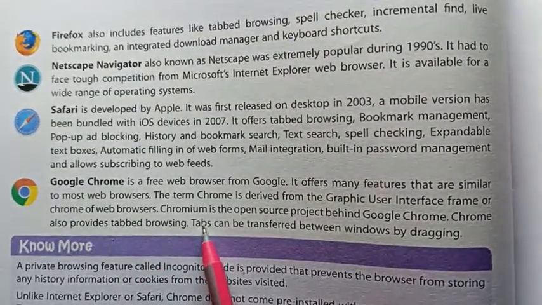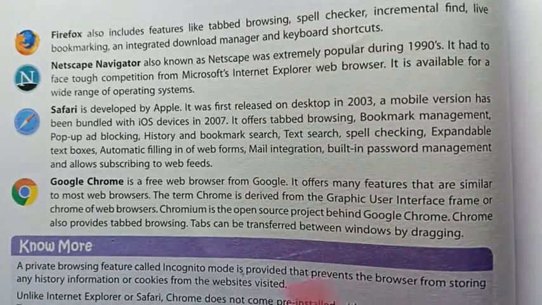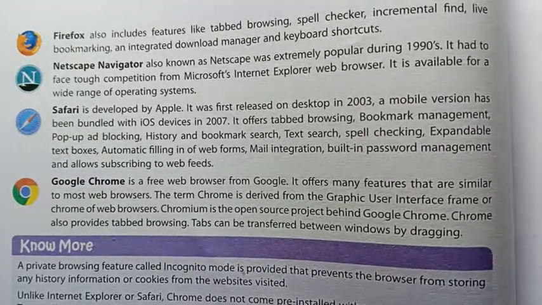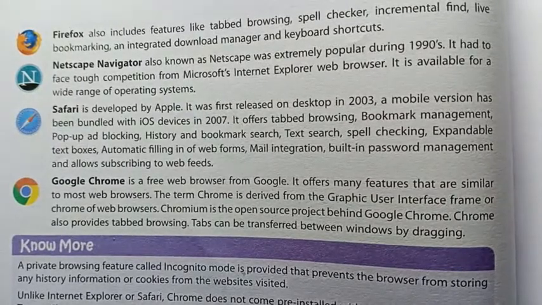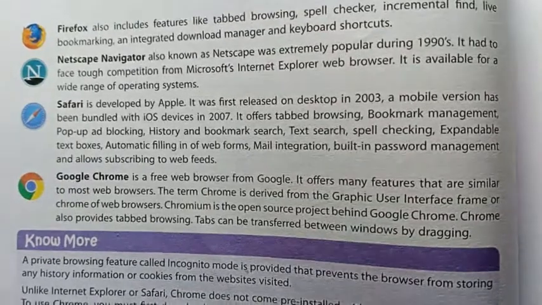Chromium is another one, that is an open source project behind Google Chrome. So here also in Chrome we are going to get tabbed browsing. We can have the tabs by which we can move between the windows, even by using the dragging feature.